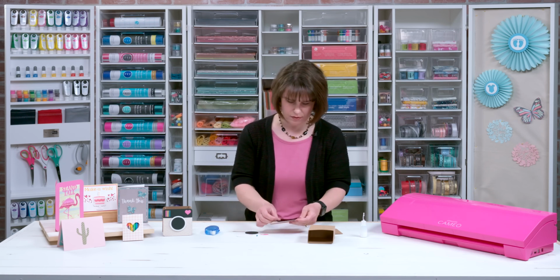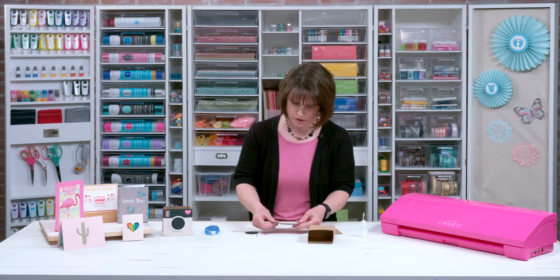I will put this piece all together before I glue it to the front.